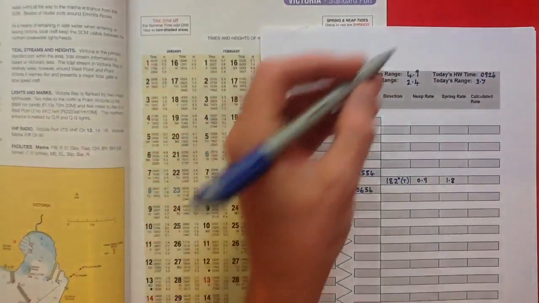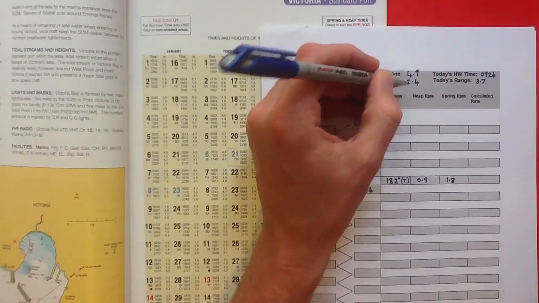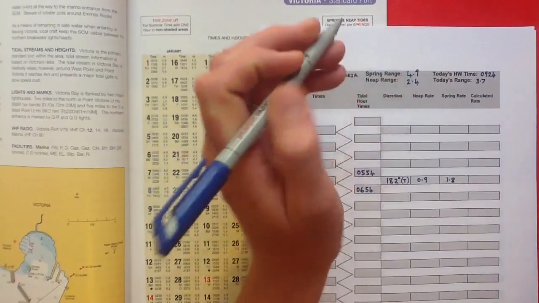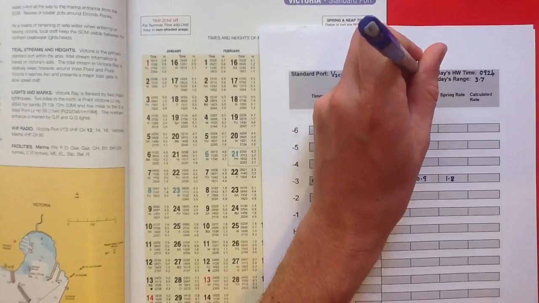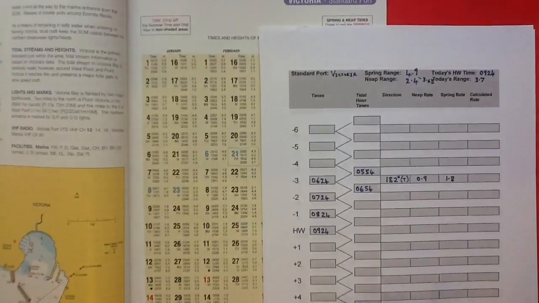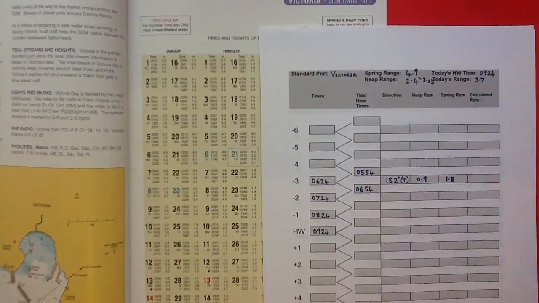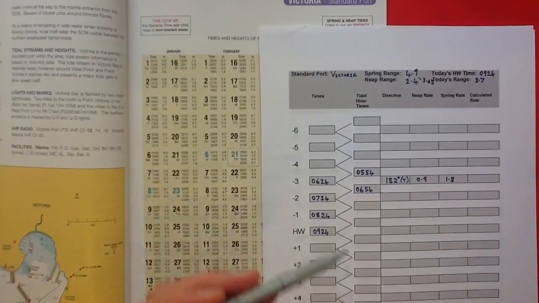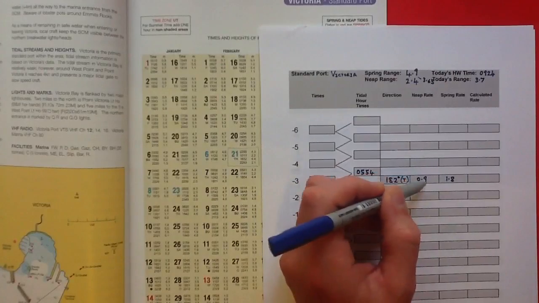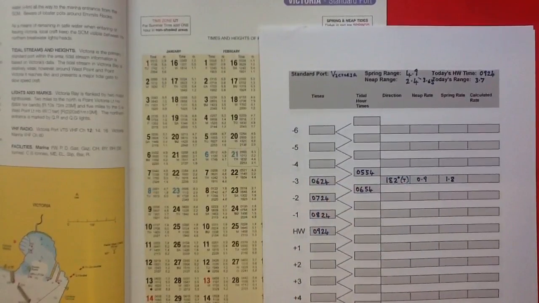And in fact, if we were to work out where the halfway point between these two ranges was, we would add the two together and divide them by 2, and we could see that the midpoint was 3.65 metres. And as you can see, 3.65 is very close to 3.7. Now, as this range for today is very close to the midpoint, we'll take the midpoint of these two rates.